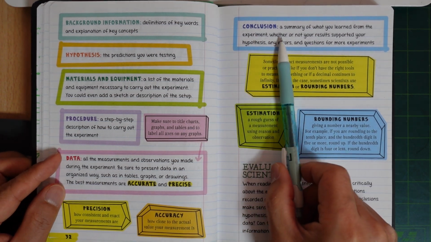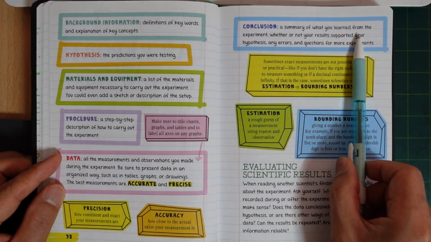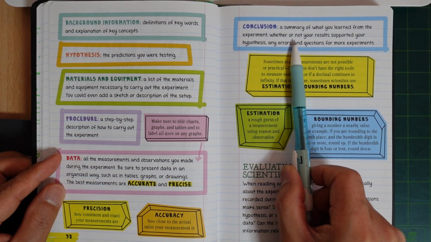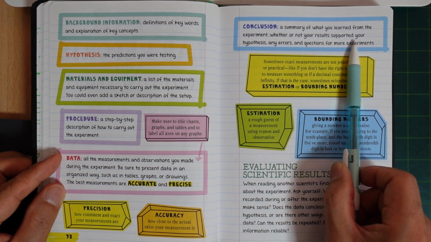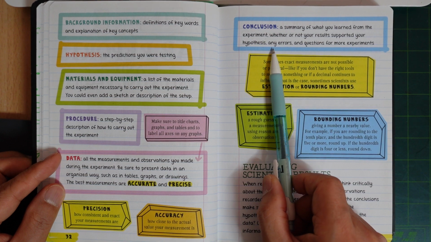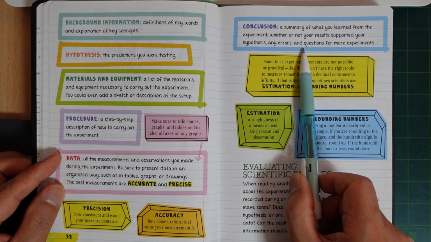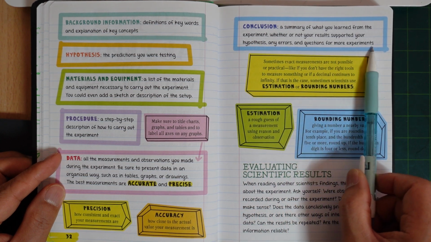Conclusion. A summary of what you learned from the experiment, whether or not your results supported your hypothesis, any errors, and questions for more experiments.